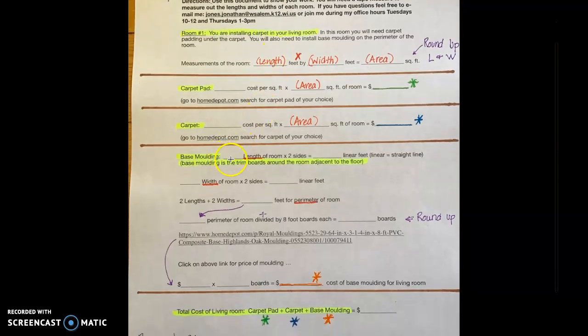So the first thing is you take whatever length you had at the top of your room, whatever length that is, and you times it by 2. Some of you are squaring it. So if your length was 13, it is not 13 squared, it is 13 times 2, which is 26. Okay? And then whatever width you have, times it by 2 to get how many linear feet you have. Add these two together. So the two lengths plus the two widths gets you your perimeter.